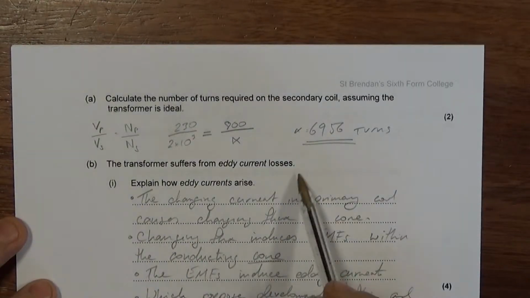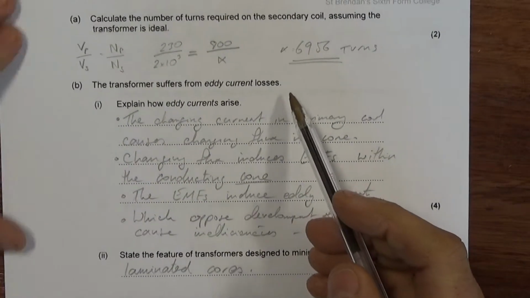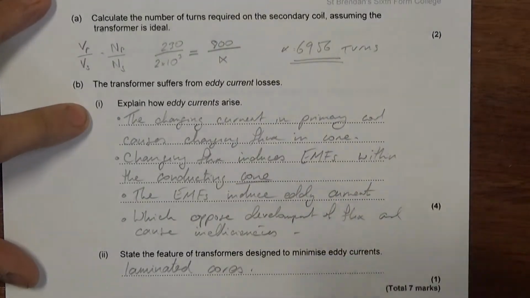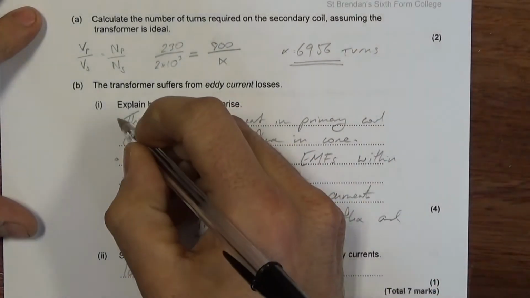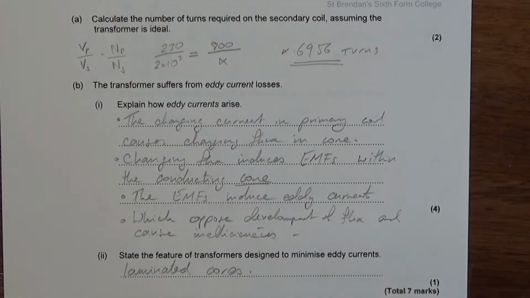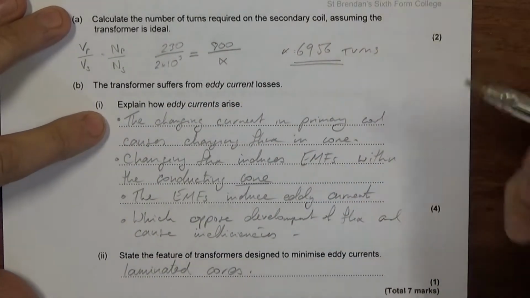Okie dokie. Now the interesting question about this is that the transformer suffers eddy current losses, and it wants us to explain how eddy currents arise. Now there's a number of points we can make about this, but here are the four I'm thinking you need to go for.